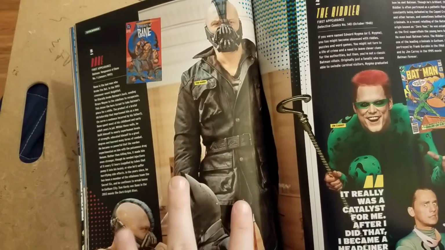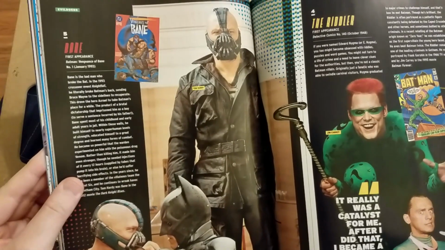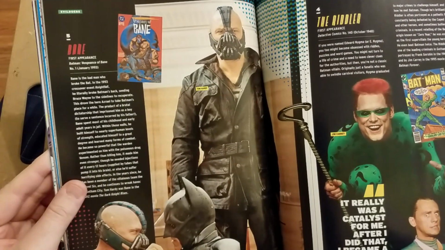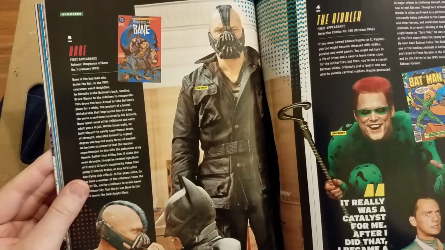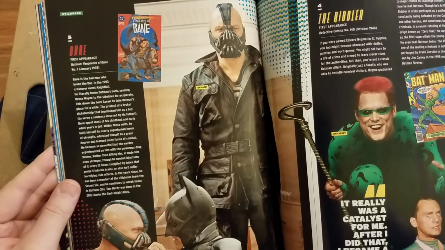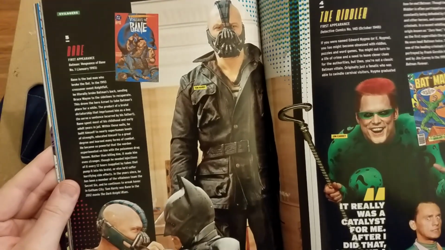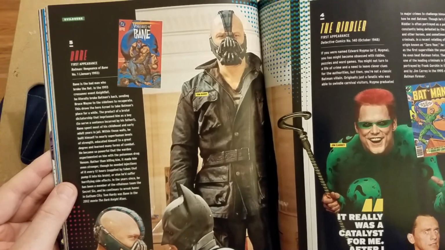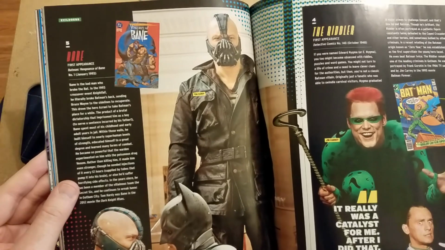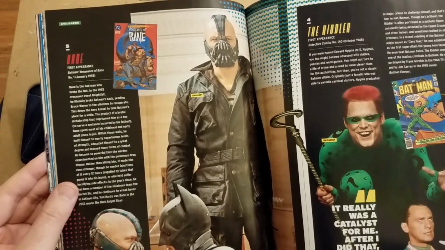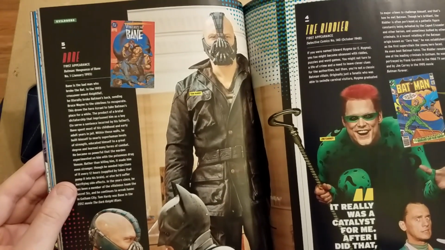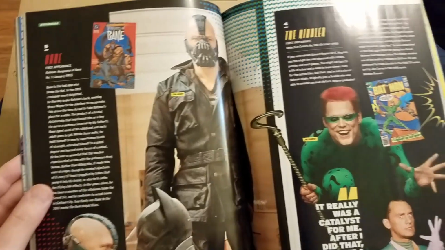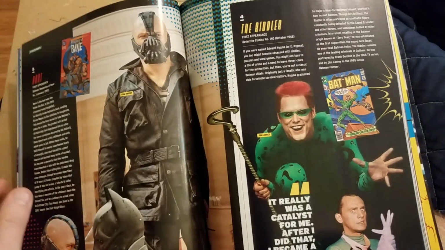I was not a fan of the direction they took in the Nolan trilogy, where they did not have him with the whole luchador vibe. They went with something totally different with that weird accent he had and everything. It was still entertaining, but definitely not what I would consider Bane to be.